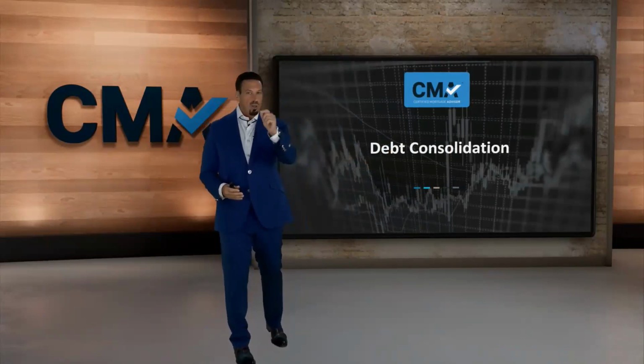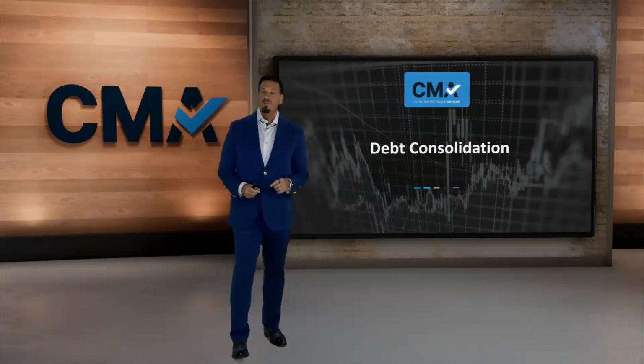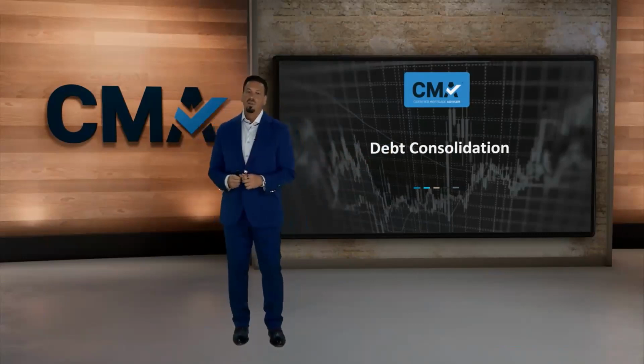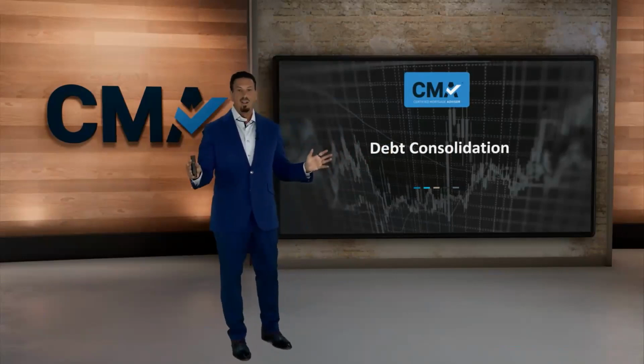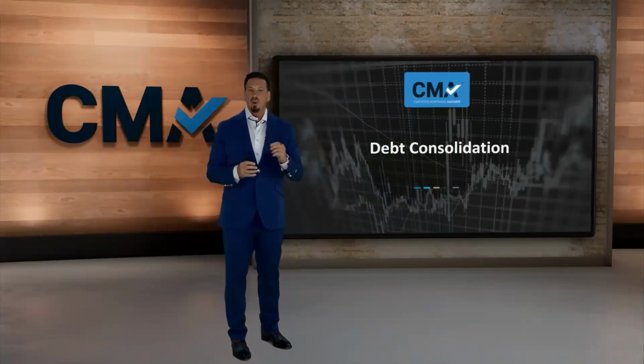But there's a whole other aspect, if you look at the equity that they have in their home, to create wealth. And that's what debt consolidation is all about if it's done correctly. Even if interest rates are higher, it can create an incredible amount of wealth. You can change your customer's life. You can do so much good in the world simply by understanding this.